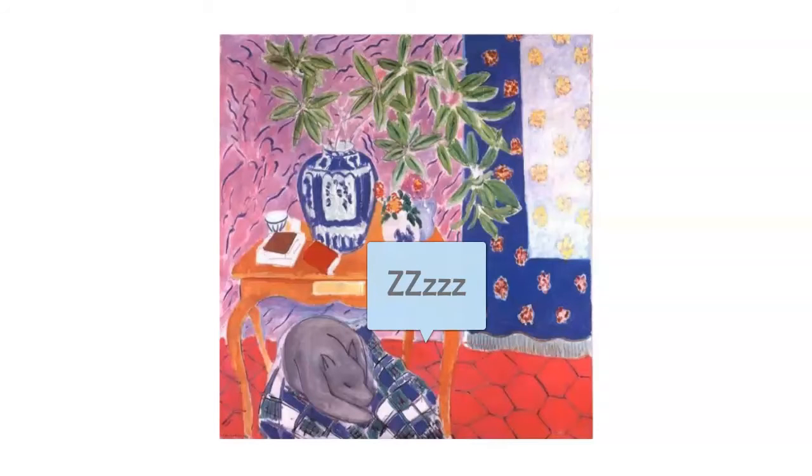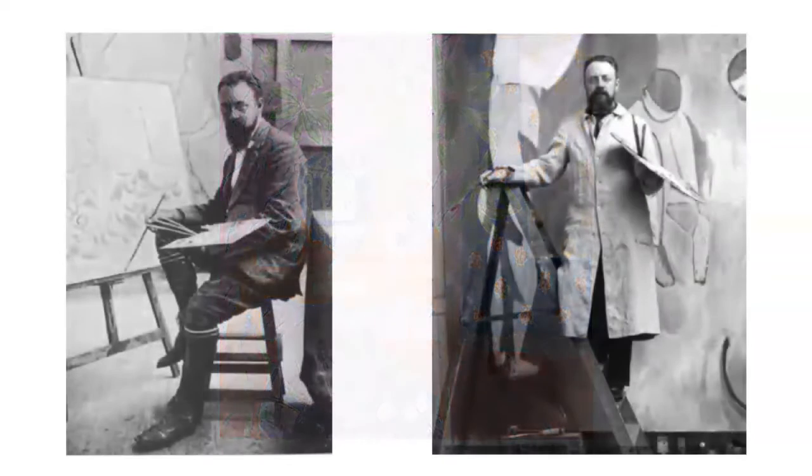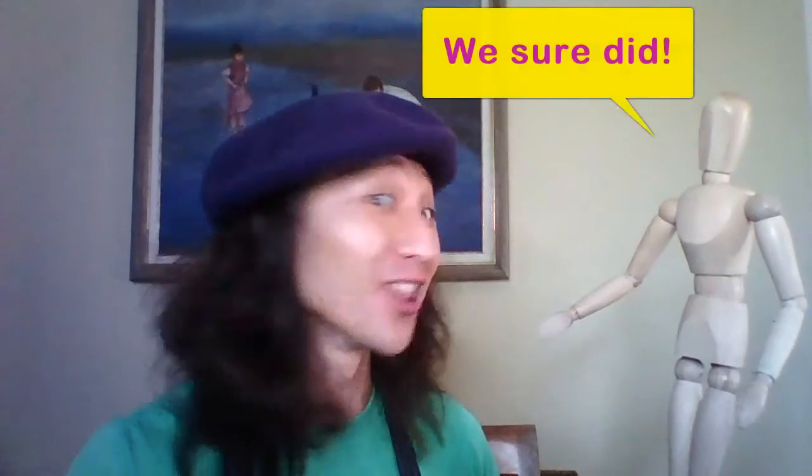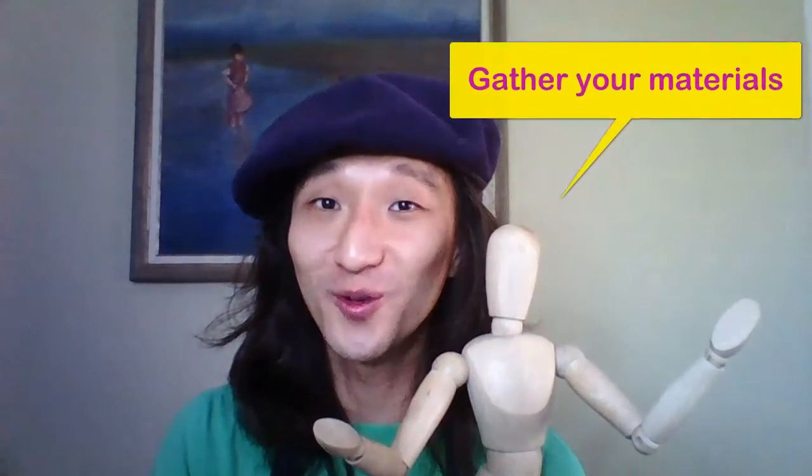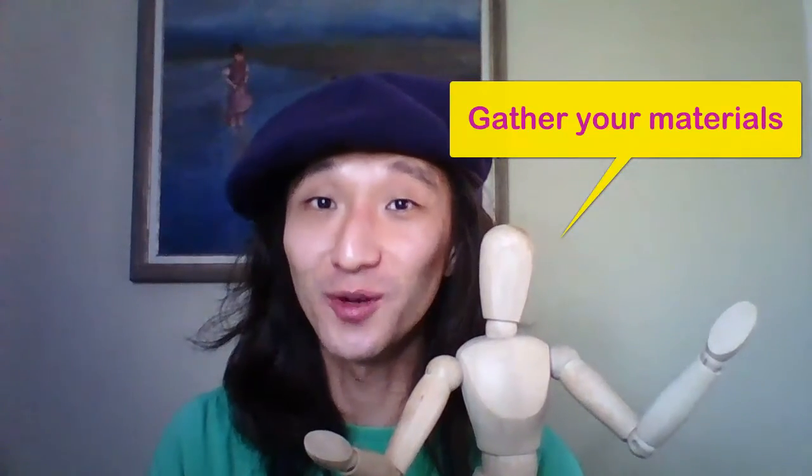How cute. Now that we've taken a closer look at avant-garde art and Henri Matisse, let's get ready to do our own art activity. Wow, we just learned a lot. Before we do our art activity, let's make sure we have all of our materials.